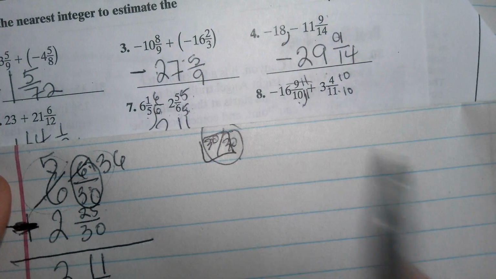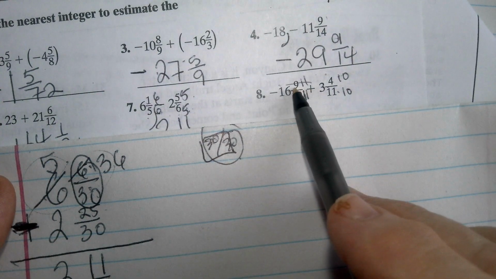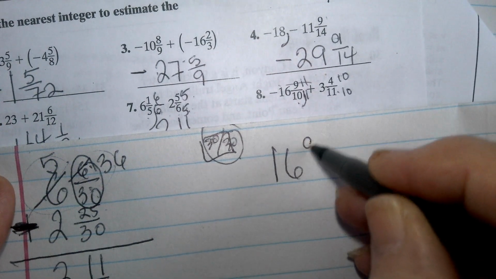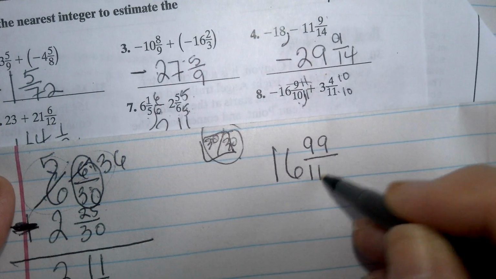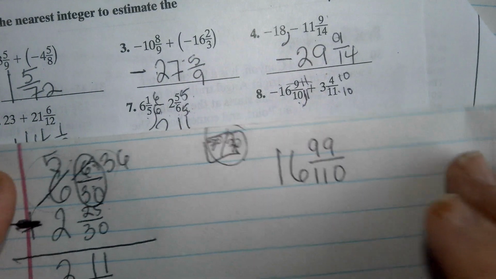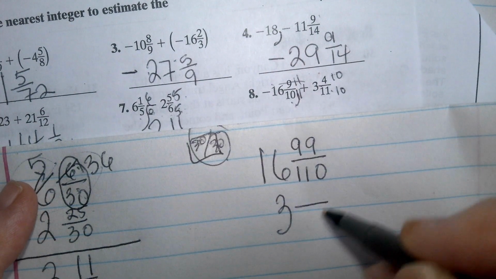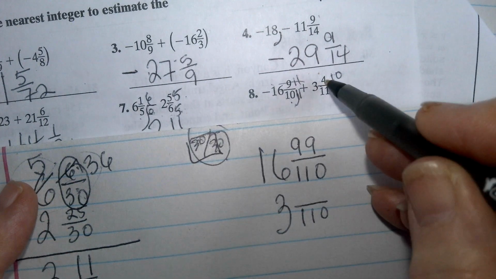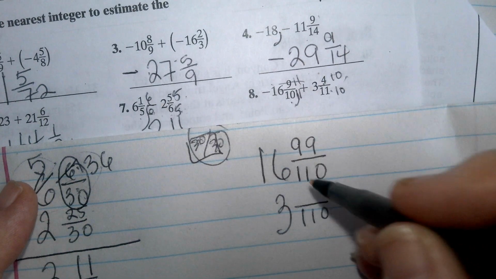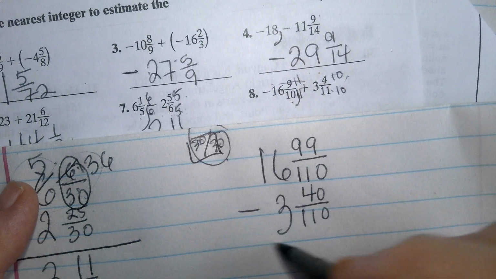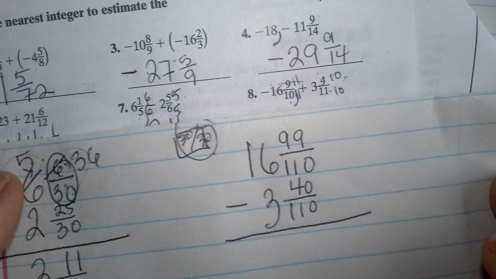So let's bring it over this completed. It's going to be 9 times 11, which is 99 over 110. And the other one's going to be 3, and 4 times 10 is 40. And we said different signs. We're going to take the difference. So this is an easy subtract.